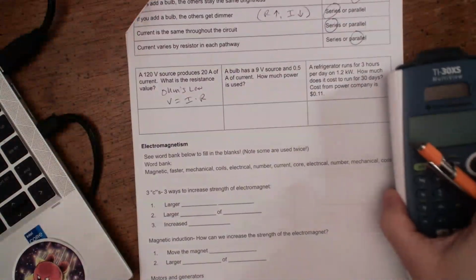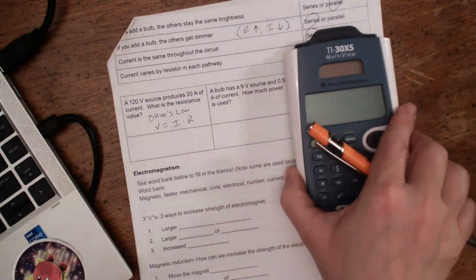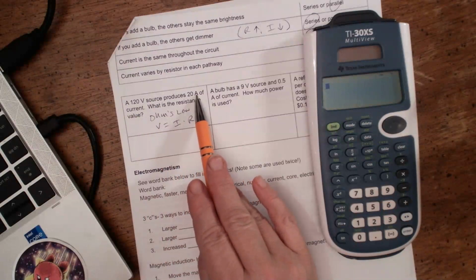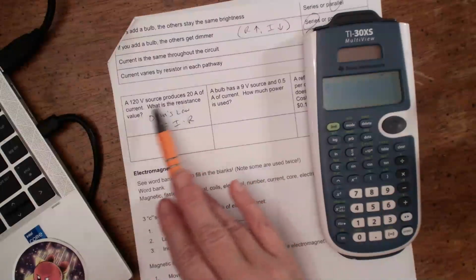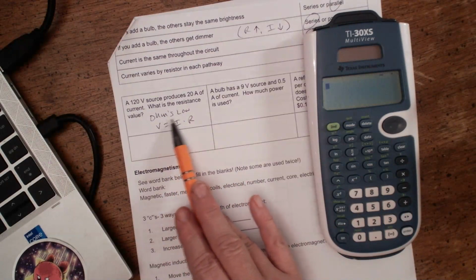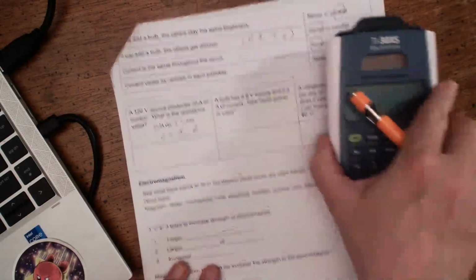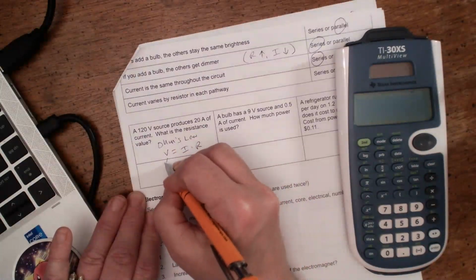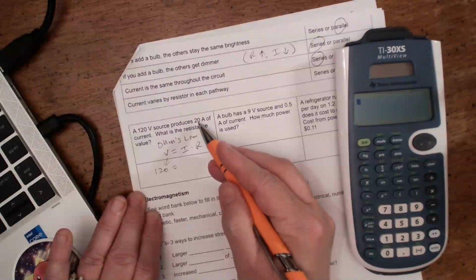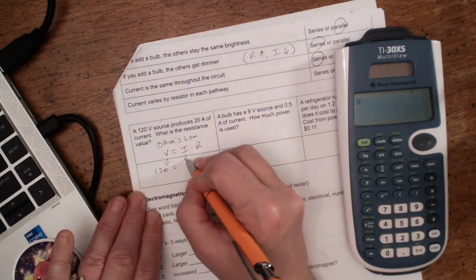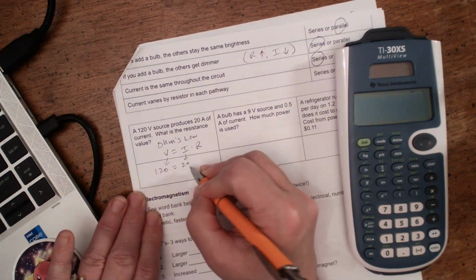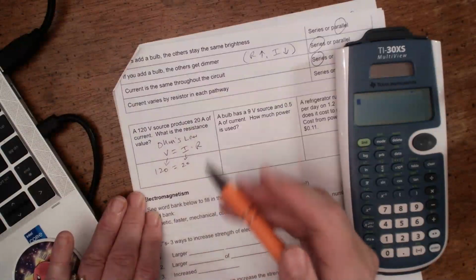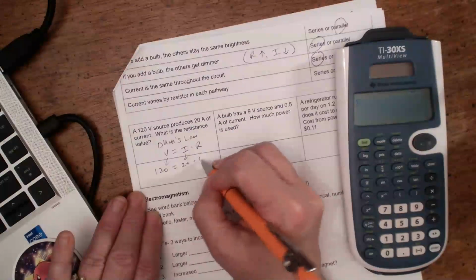Okay, that's better. All right, so Ohm's law, voltage equals current times resistance. Whenever you see a question where you've got voltage and current and resistance and you're solving for one of those, you could use Ohm's law. So in the case of this problem, 120 volts is our voltage. 20 amps is our current. Remember, I used CIA: current, symbol is I, units are amps. And then we don't know resistance. We're solving for resistance.